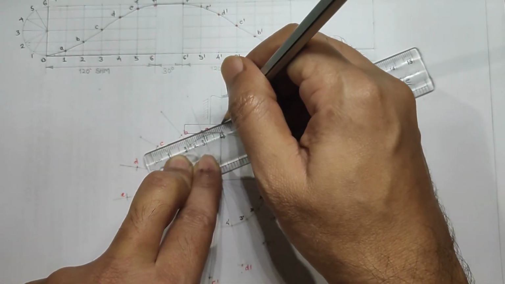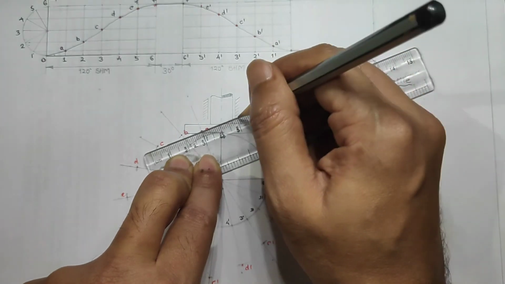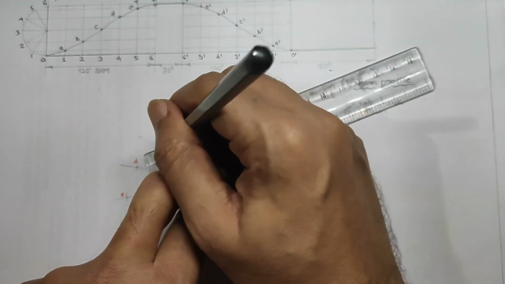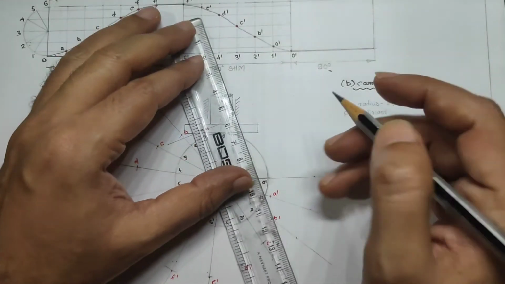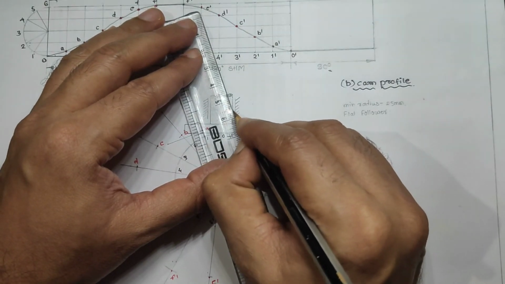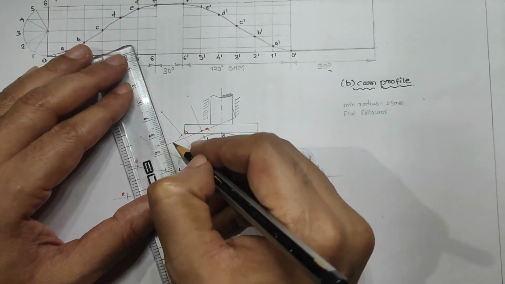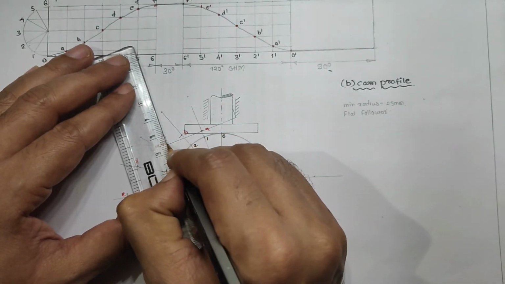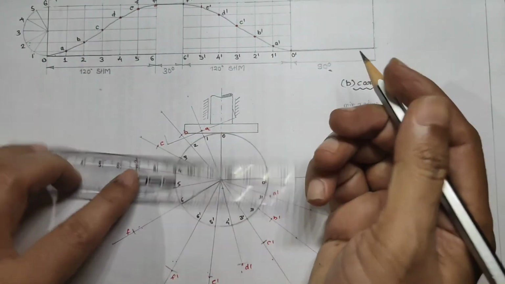Let it overlap, that is not an issue. Let it overlap, that is not going to cause any particular trouble. Then 5 mm height I am giving. So this is with respect to A.